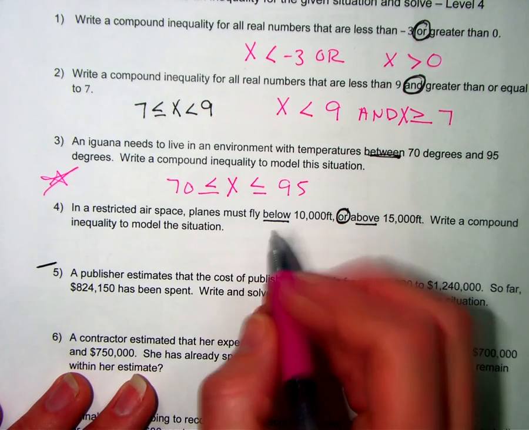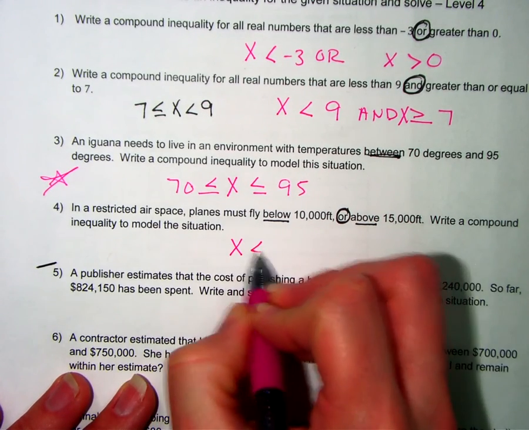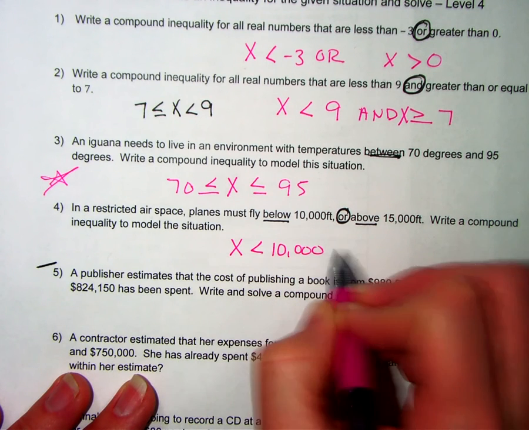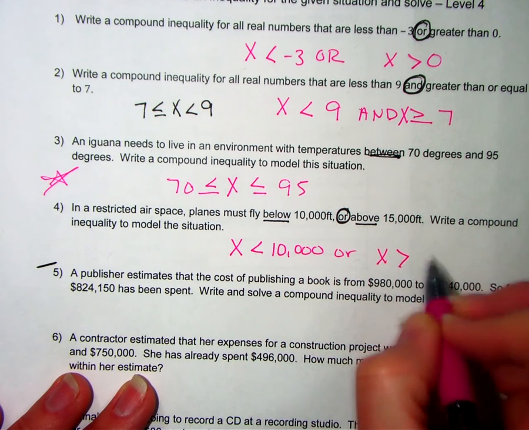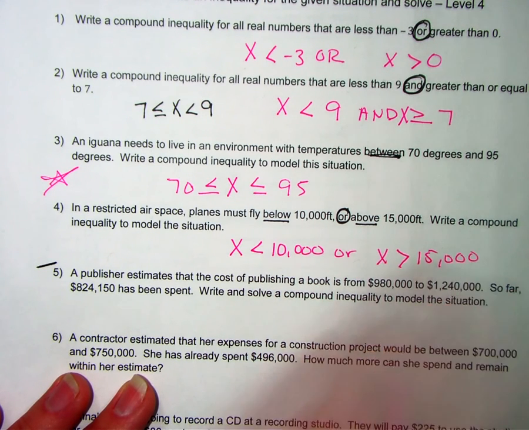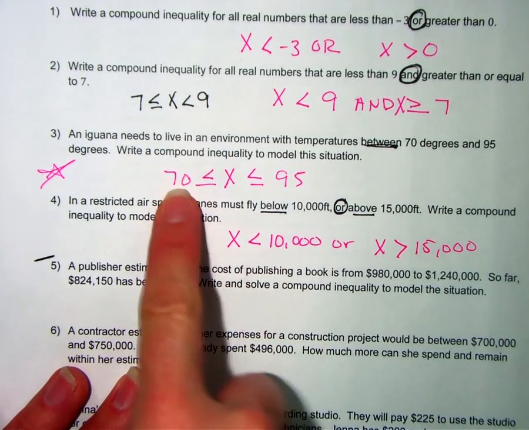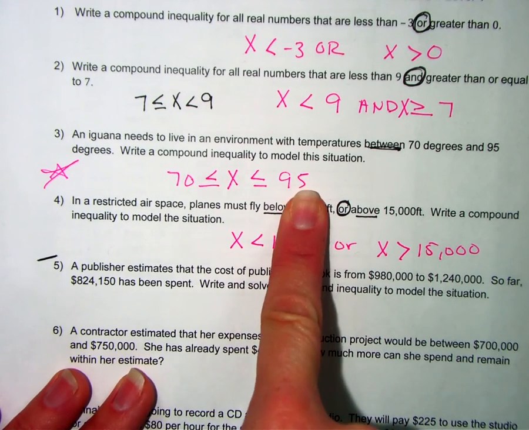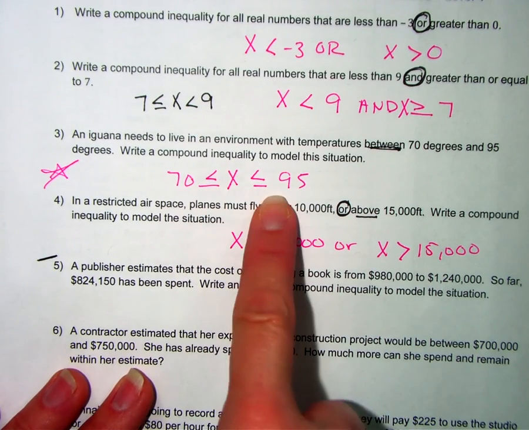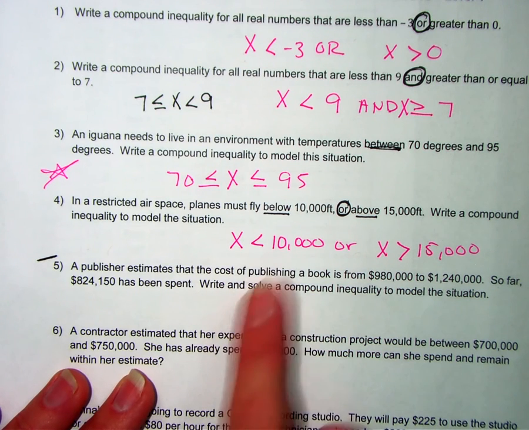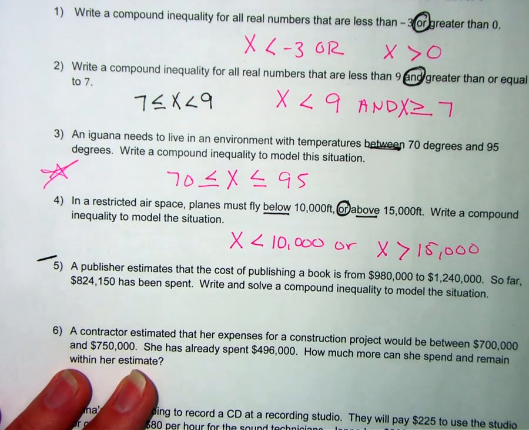So a plane can fly, so x. A plane can fly below 10,000 feet, or the plane can fly above 15,000 feet. If it is an or situation, you do not put them together. If it's an or situation and you write it like this, you're saying that you want that plane to fly between 10,000 and 15,000 feet. So you just told it to fly within the restricted airspace. Nope. It's restricted. You don't want it to go in between. You want it to either go below or above.